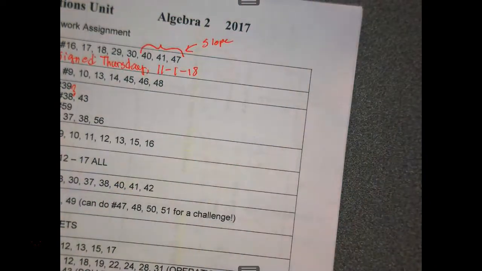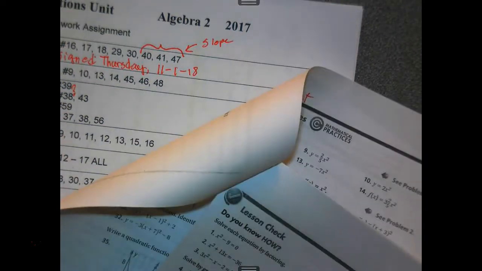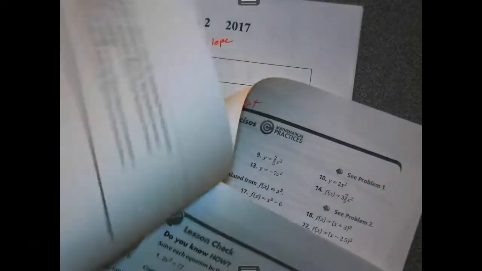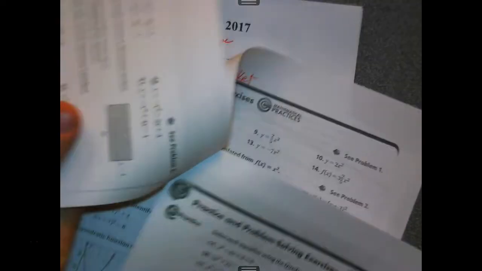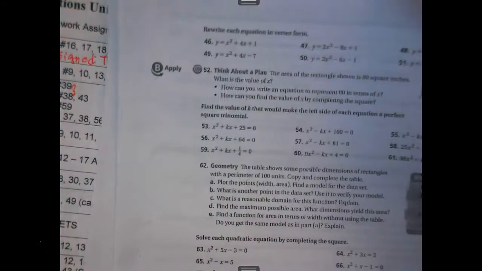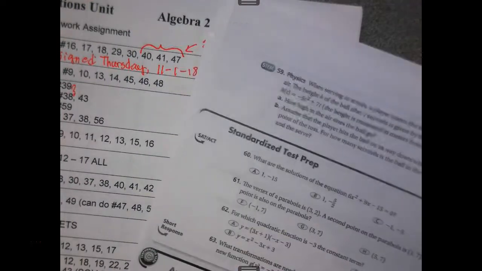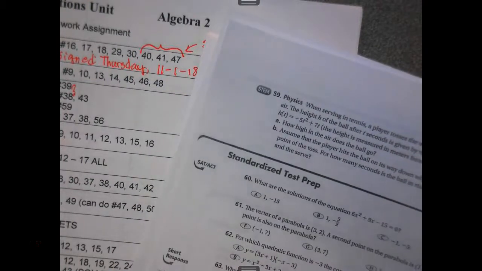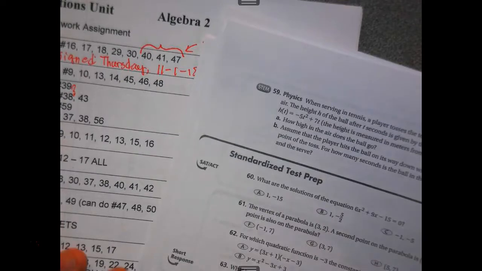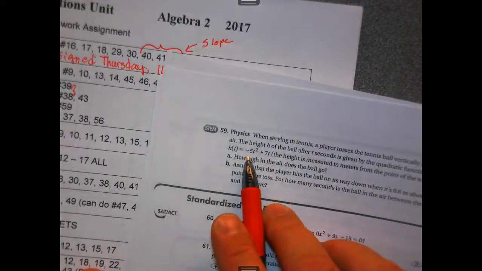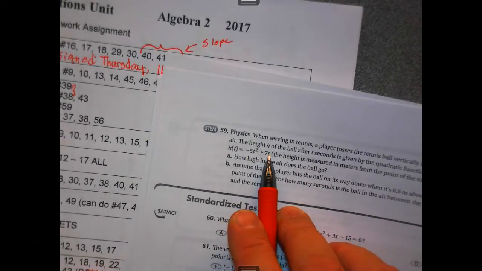Page 231, 59. Again, you should not have any problems with this because it's in the form we've been doing.